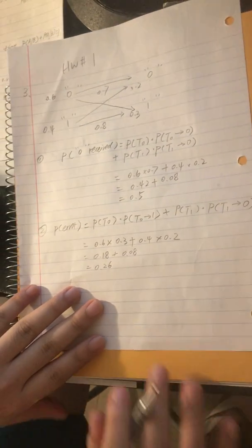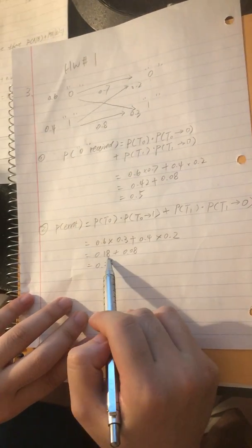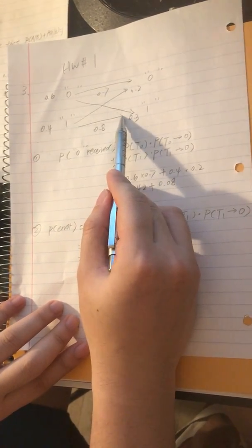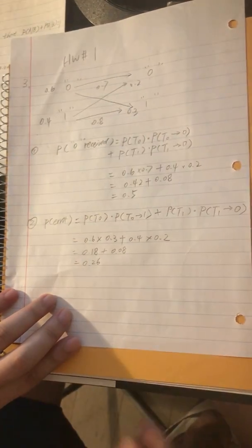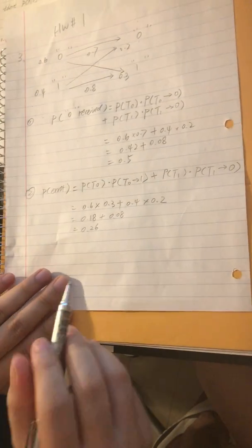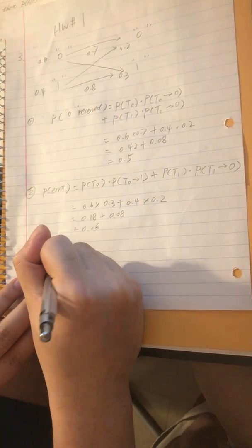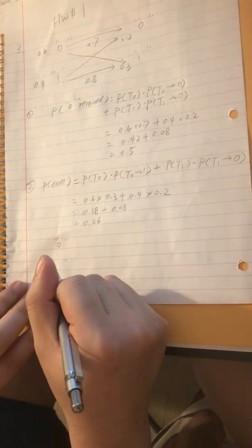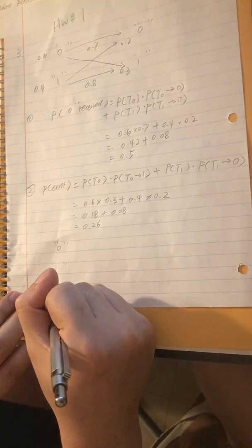Okay, as we can see, both questions are about the digital signal transmitted. And I want to say what happens if we have a third signal. 1, and we have another signal called 2.